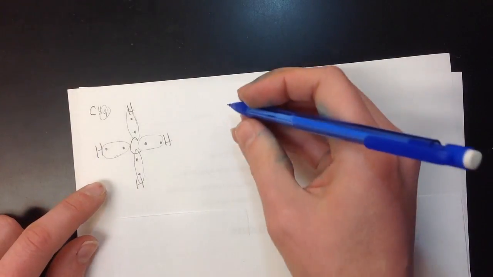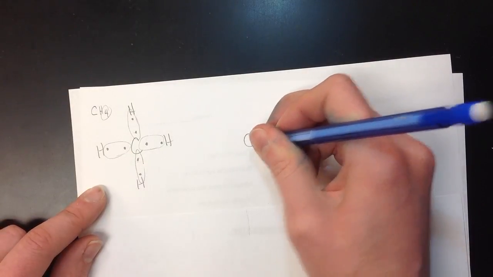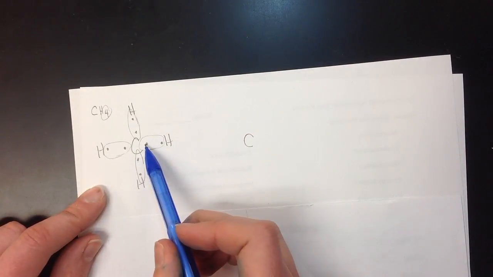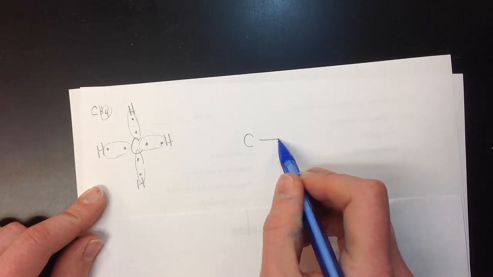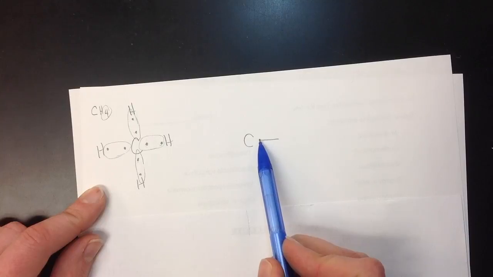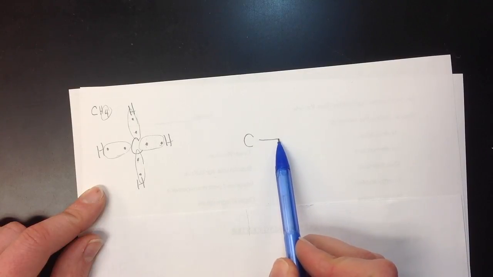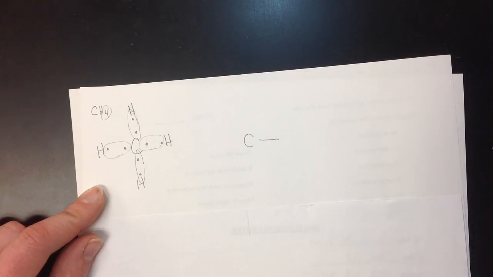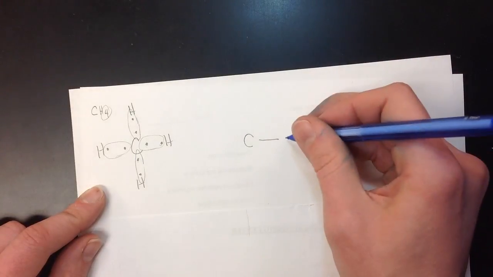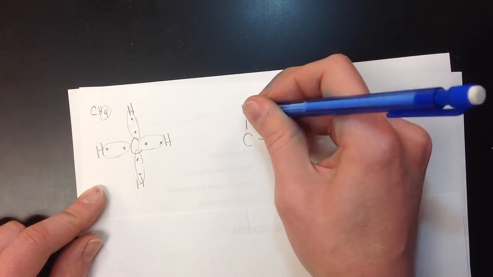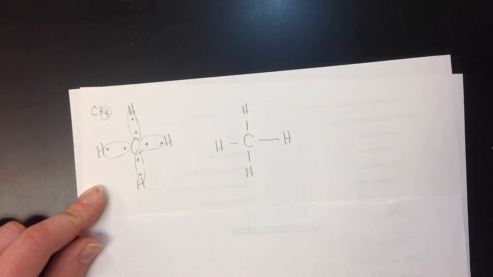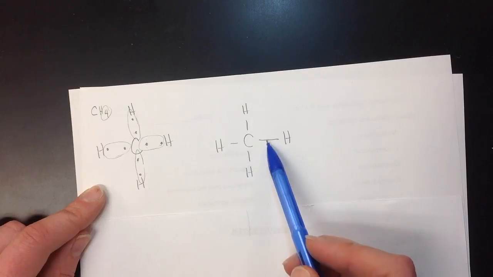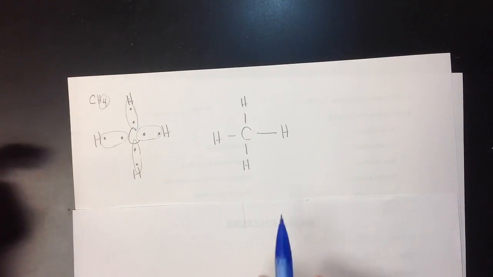Now, in order to draw the Lewis structure for this, let me draw it like this. When you have a pair of electrons, we draw it as a line. So 1 electron lives over here, 1 electron lives over here, but they can move back and forth along that line. So in this case, I have a line between carbon and each of the 4 hydrogens. So this would be the Lewis structure for CH4, or methane. The lines represent a pair of electrons.